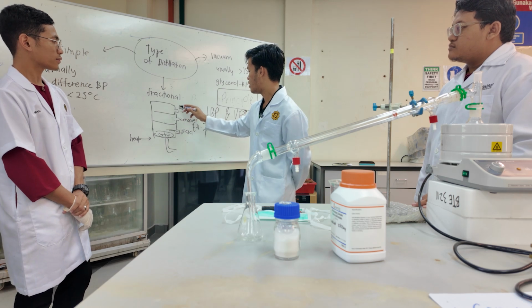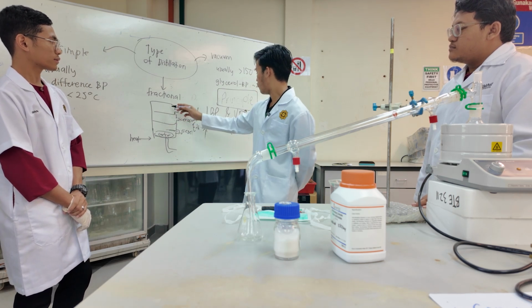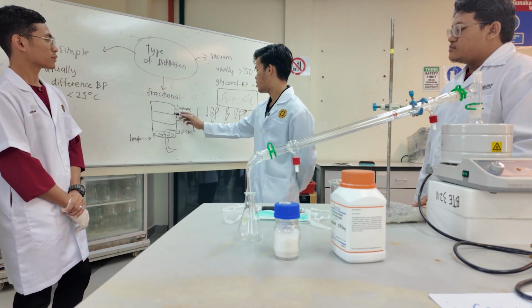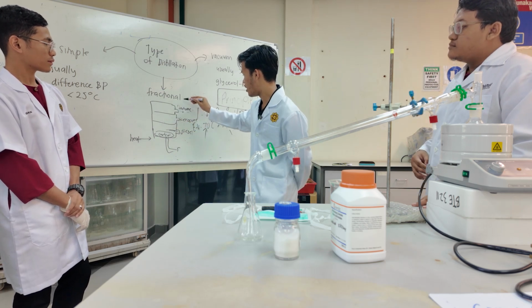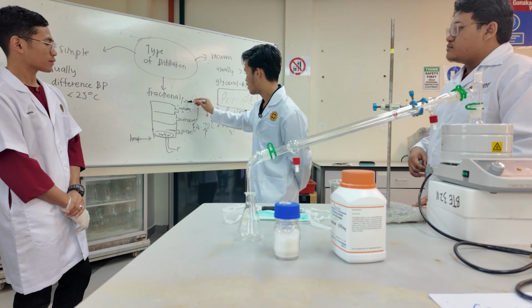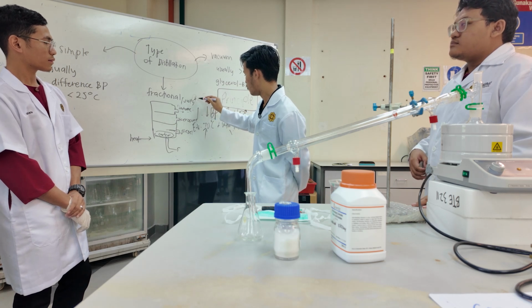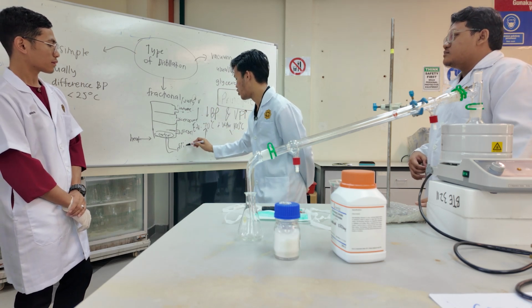So butane is vaporized first, kerosene vaporizes later than butane, and so on. This is the lowest boiling point that will vaporize. This is the highest boiling point.